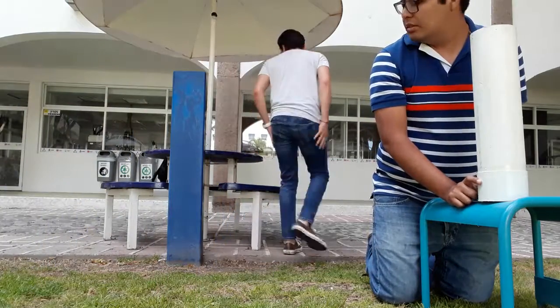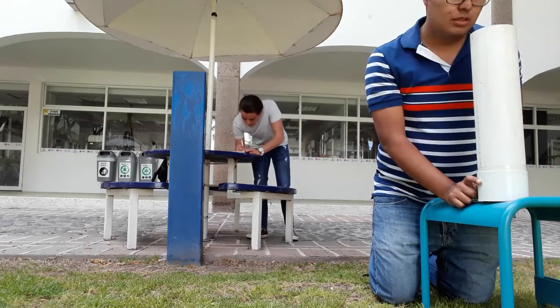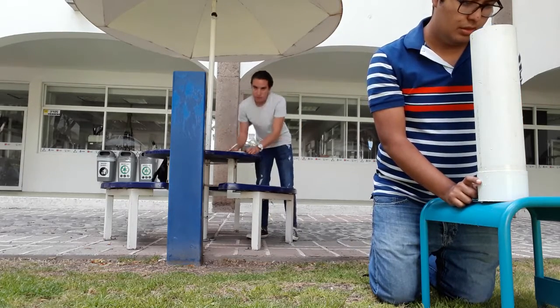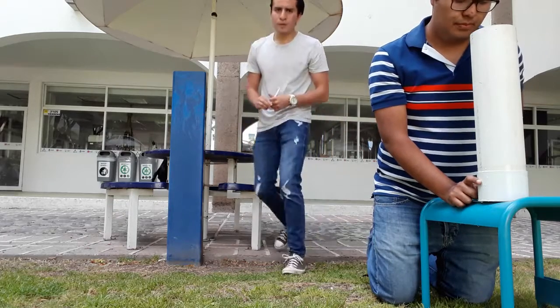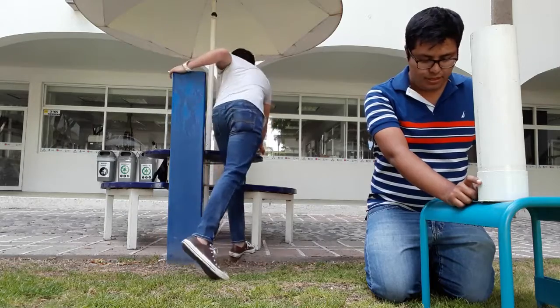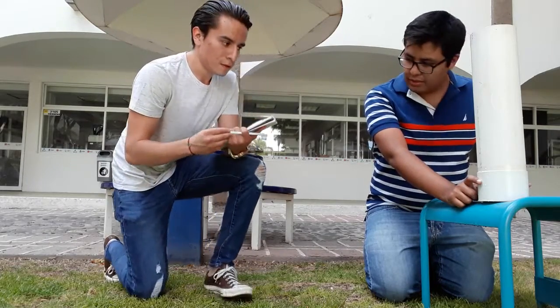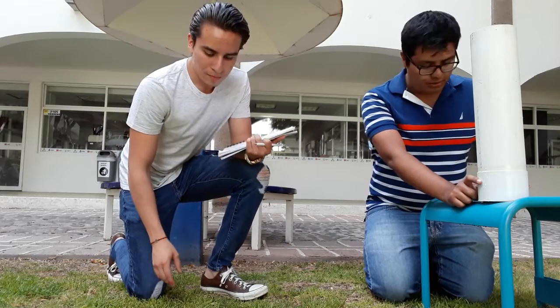Settings. We used a cylinder made out of a PVC pipe with a volume of 3.65 liters, considering a height of 41.5 centimeters. The experiment was executed outdoors and the cylinder was placed on a small bench, giving a total height of 84 centimeters.